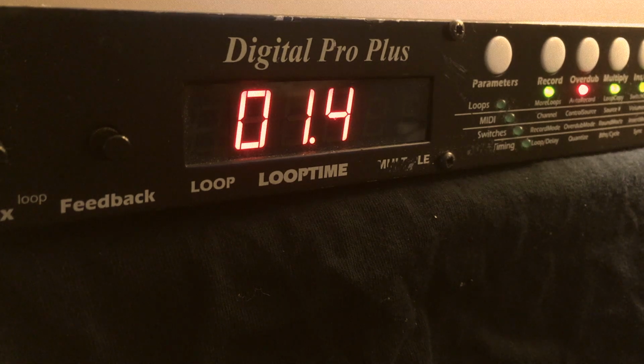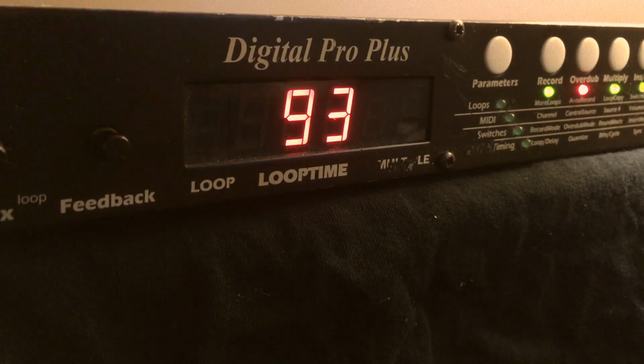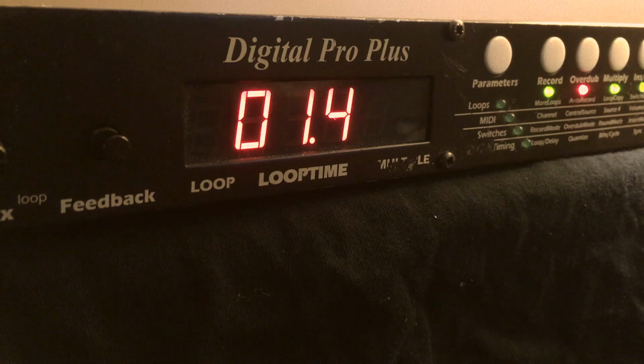I'm going to bring feedback down a little lower so we get a more dramatic change and a faster rate of change. So I'm just overdubbing new elements.